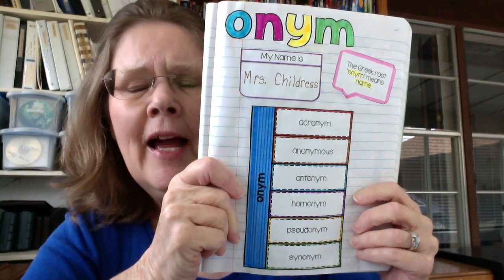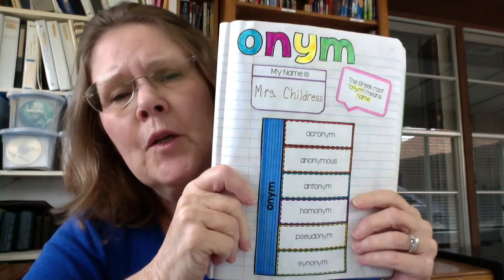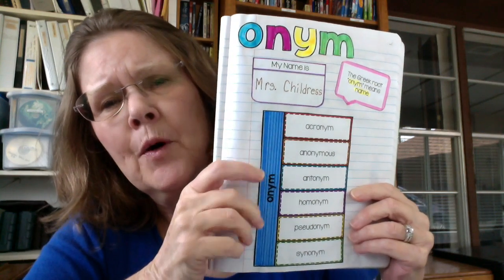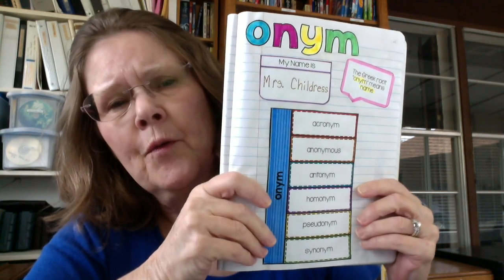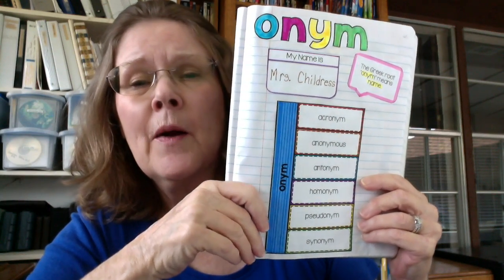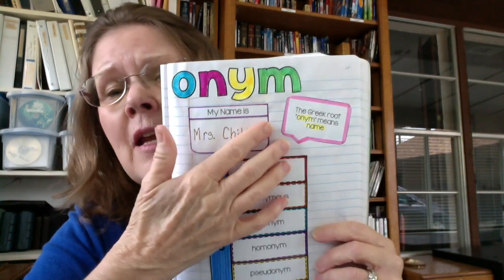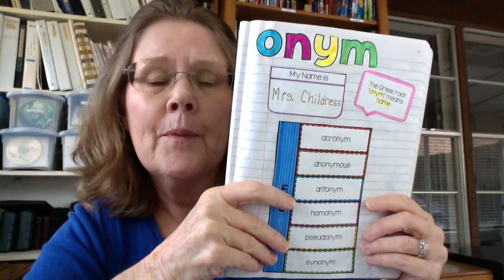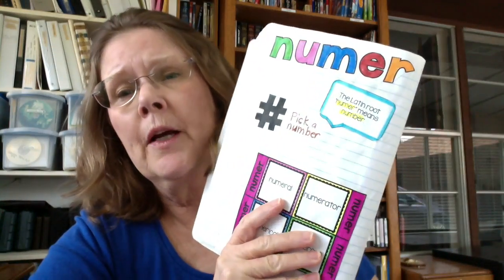Now I would like you to go ahead and open up your notebook and find both of those roots in the front where you usually do, that has everything listed, and you can write the definitions that we've written here on them. Okay, so you'd write name for onim, and you'd write number for numer. Be sure to keep up with that because it'll be a lot easier to study with when you need to. All right, so when you're finished with that, we'll get started on something else.